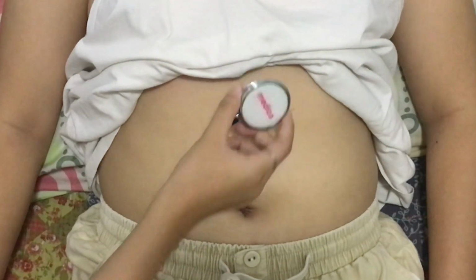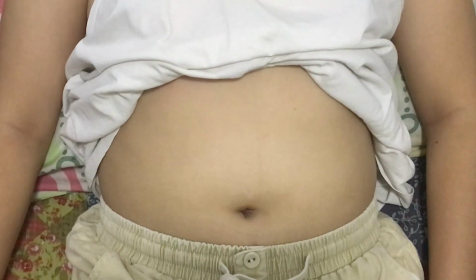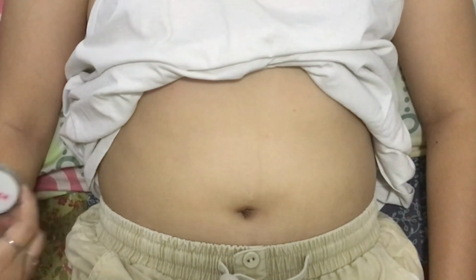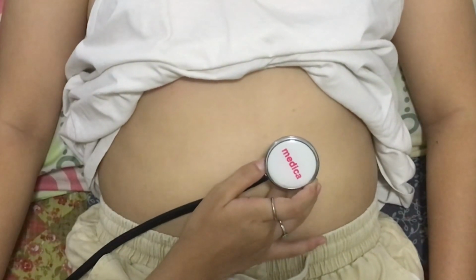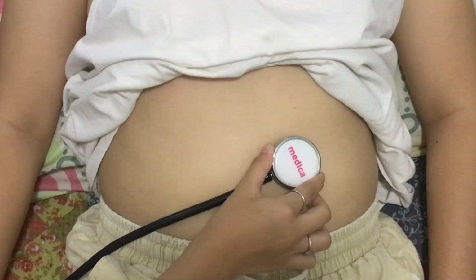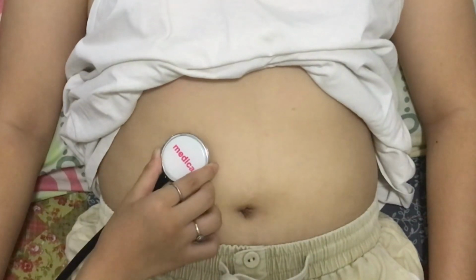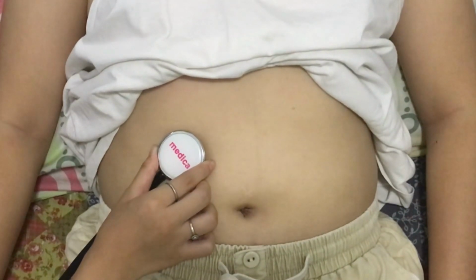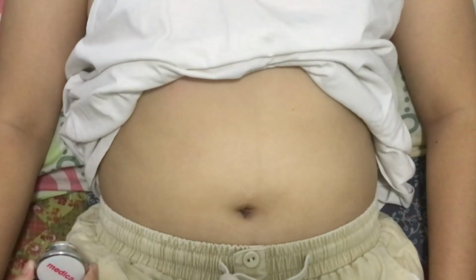Okay, and none is noted. Then I'm going to listen at the right and left renal arteries, which is a little bit down from the aorta location. So it's here. And then move over to the left.